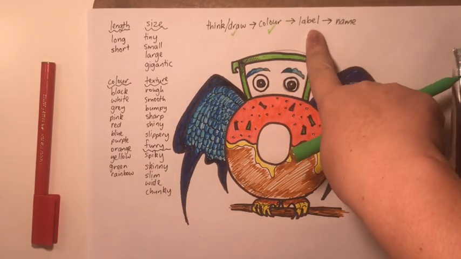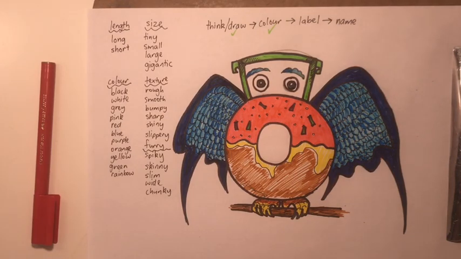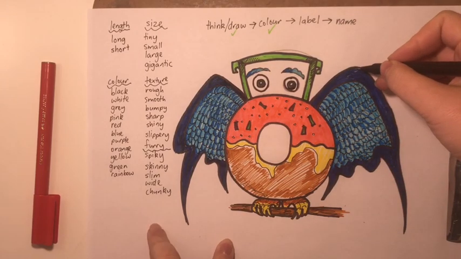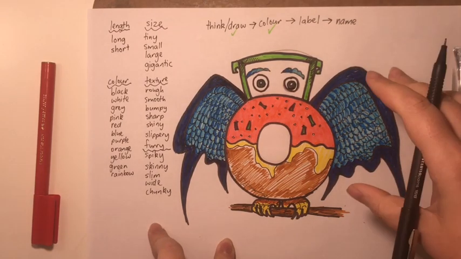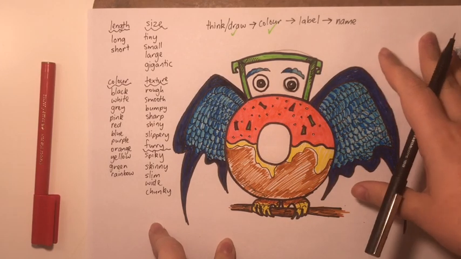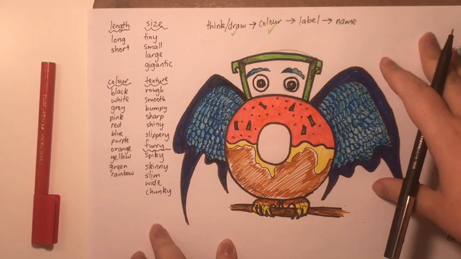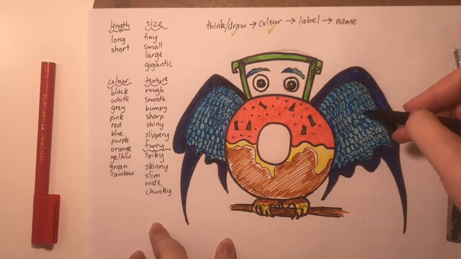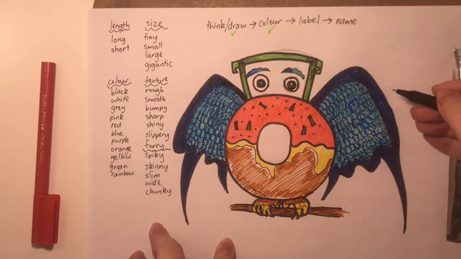So now it's time to label the different parts of my mythical beast, mythical creature. So I am going to start with, how about the wings? So now I can make it as simple or as complex as I like. So I could just say large blue wing, or I could describe the different parts of the wings.